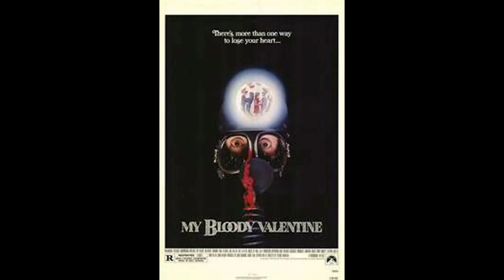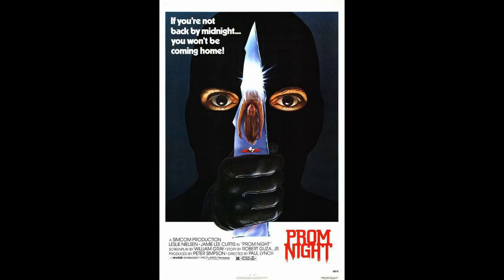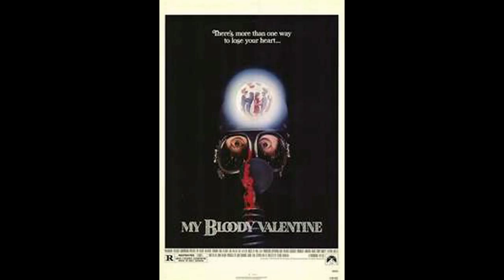The writing is above average, and it contains good characters and some good dialogue. And the acting is also above average, which is surprising considering that there's no real star attached to this film. Most of these films like Prom Night and Terror Train all have a named star, but the cast of My Bloody Valentine is primarily made up of unknown Canadian actors, and I think they do a great job of bringing their characters to life.